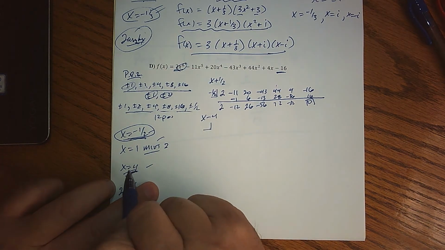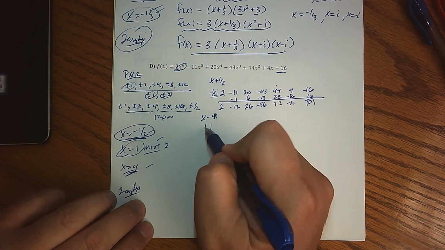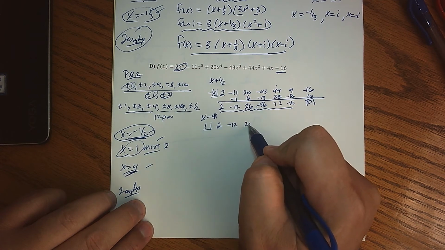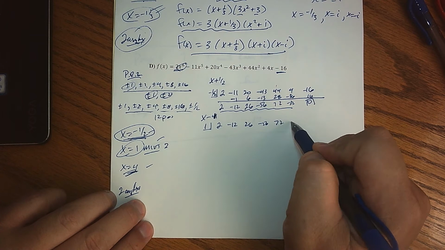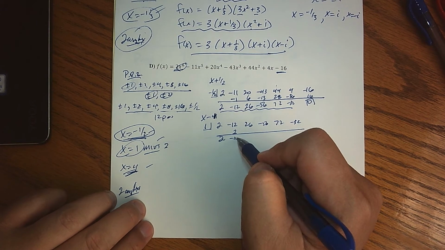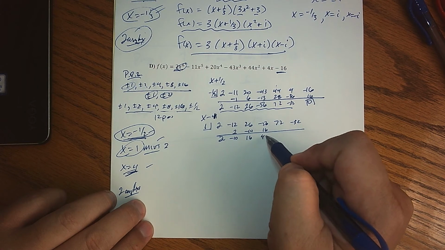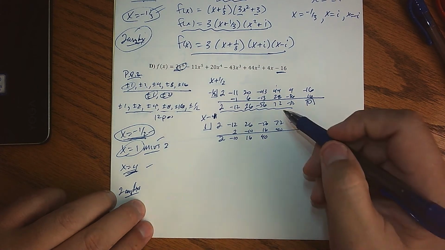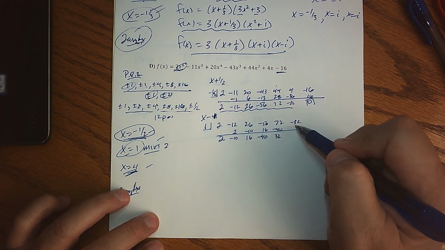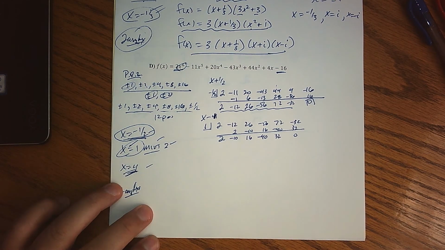And so when we do that, let's do one of the ones. So let's do x minus 1. We're going to do that with that part right there. So we have 2, negative 12, 26, negative 56, 72, and negative 32. So drop the 2. 1 times 2 is 2. That gives us negative 10, then 16, 40, negative 40, right? Which gives us 32 and 32 and 0. So that verifies that 1 is a 0, but it was multiplicity 2.